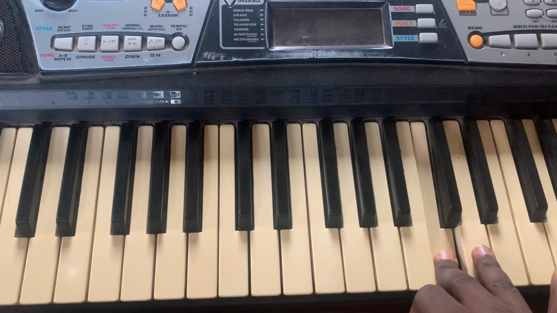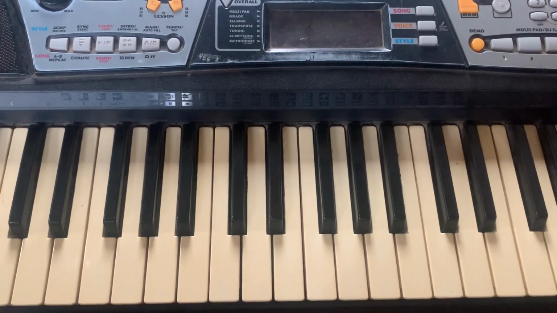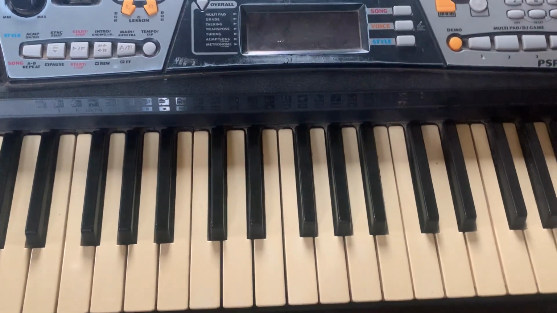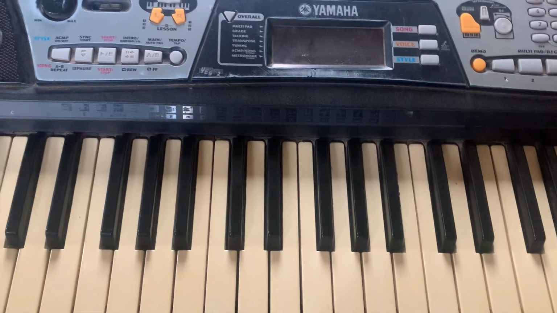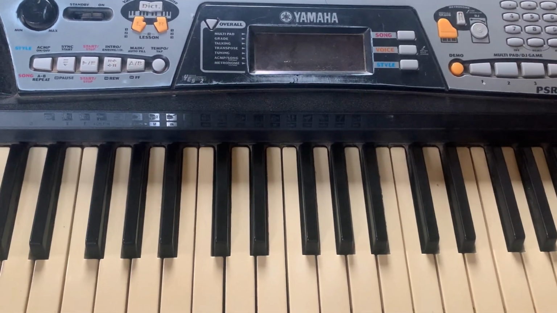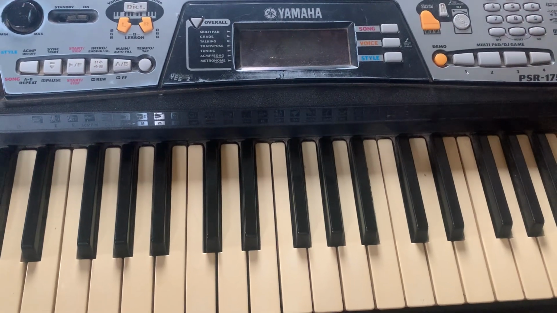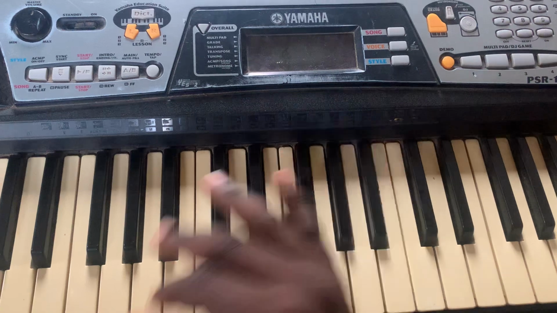So basically, this is what we mean when we say that the major pentatonic scale is a mode of the minor pentatonic scale. That is the relationship between these pentatonic scales, and there are other modes. Because we have 5 notes in the octave, let's go back to our minor pentatonic scale.